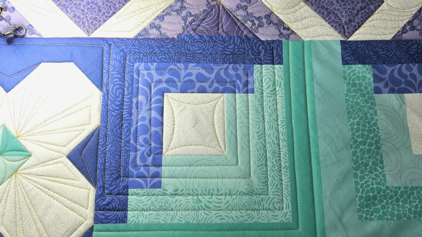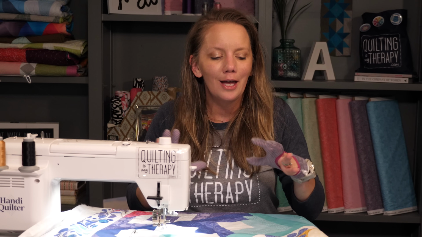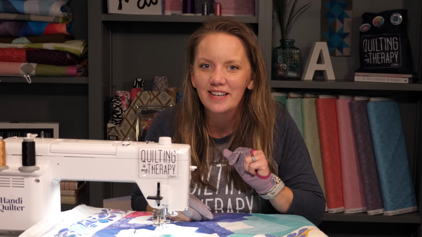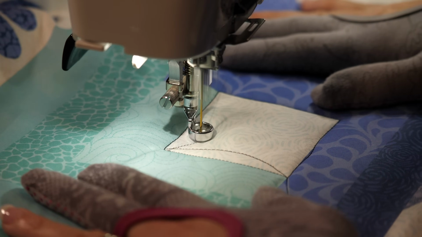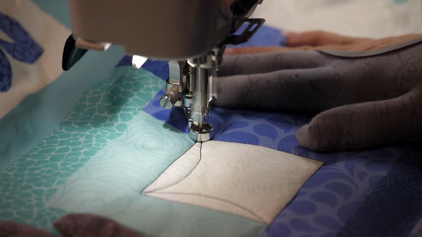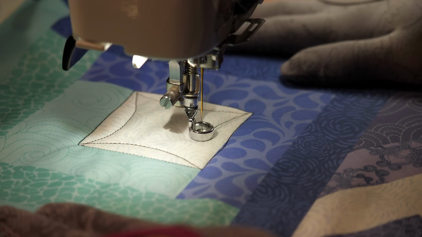But for this design, we're going to change it up a bit so that we don't have any starts and stops. Think of it almost like a big square spiral. From a distance, it almost looks like traditional echoing, but it's not. I'm going to start by quilting that center square with the basic continuous curve design, with a line that curves from point to point, returning back to the starting point. Of course, you can quilt whatever you want in this area. The main idea is just to fill it in.